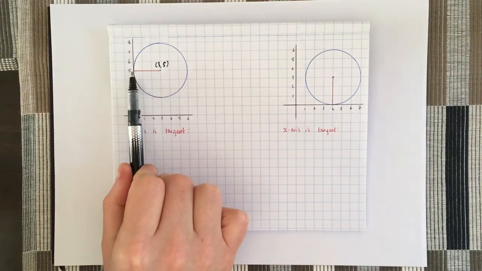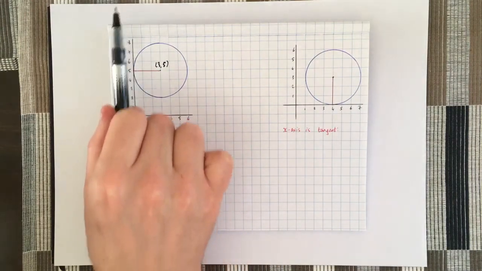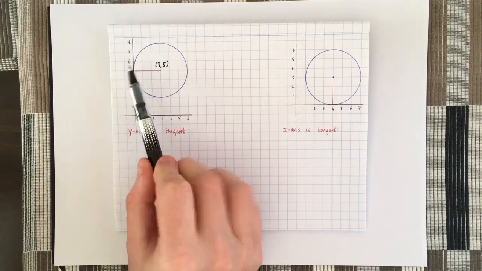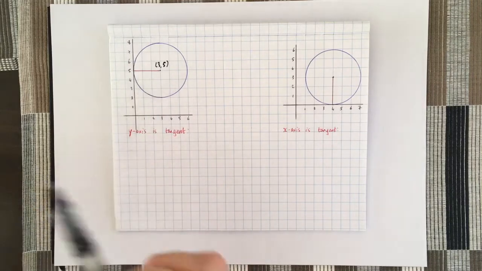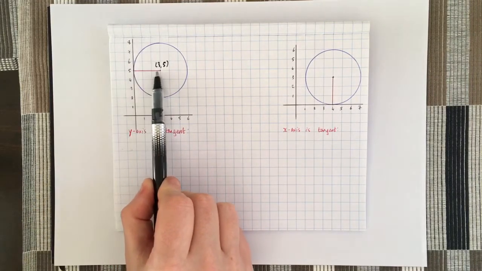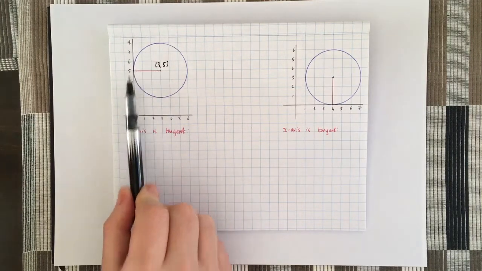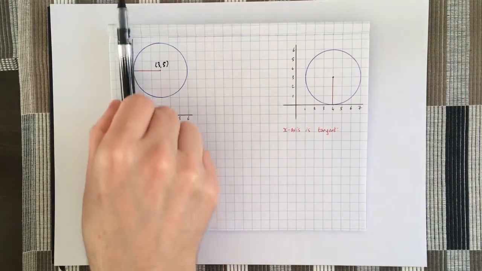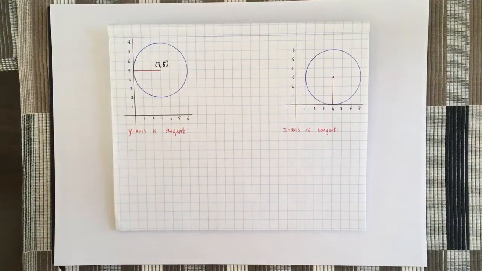A radius and a tangent always meet at a 90-degree angle. They're always perpendicular, okay? So that's an important thing that comes up a good bit. So this radius here that I've drawn out to the point of intersection between the circle and the tangent will be perpendicular to the tangent, and the tangent is the y-axis.